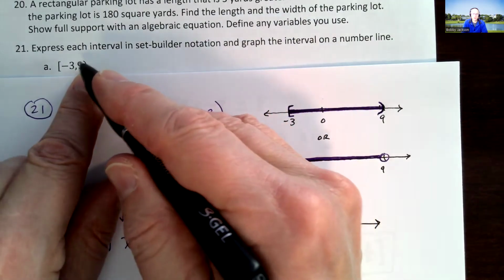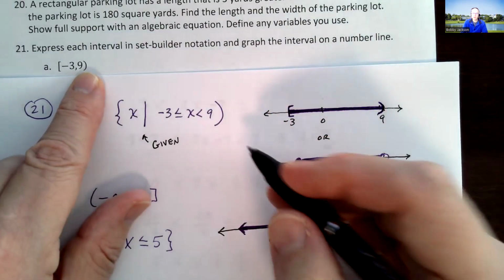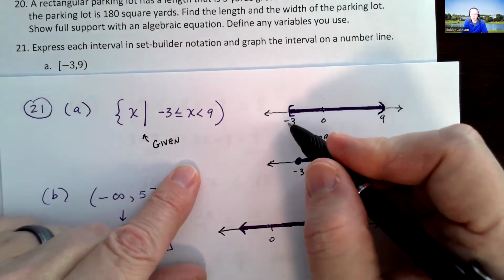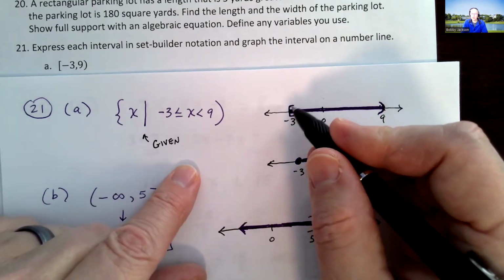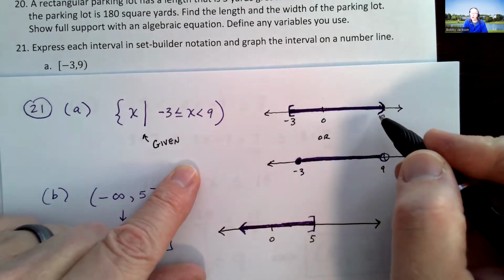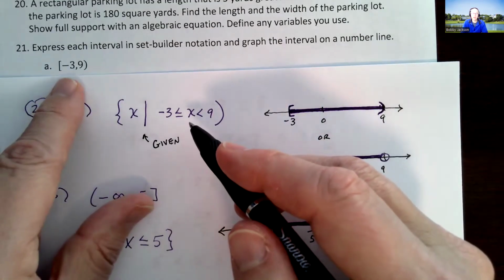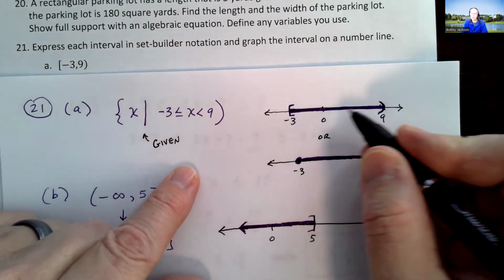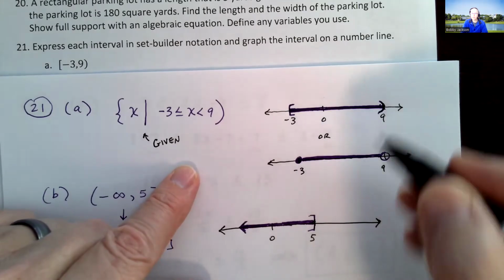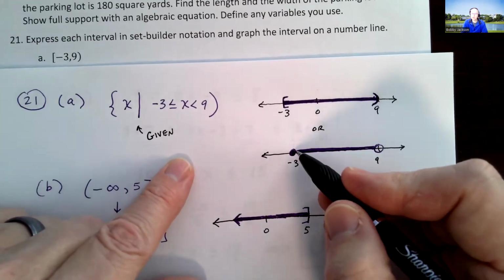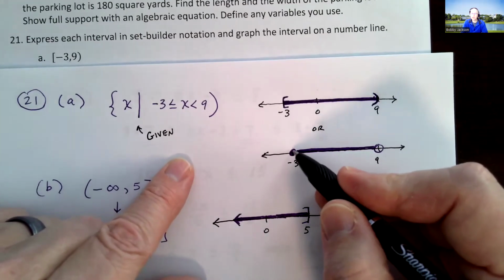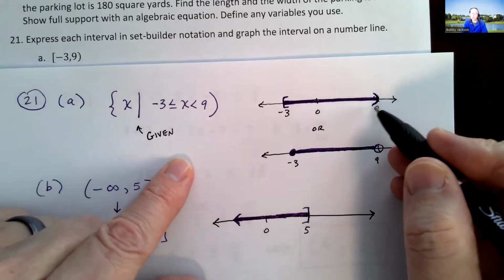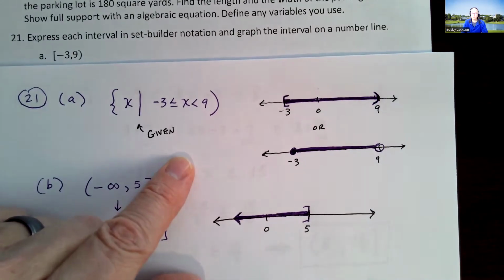If it was less than or equal to, we'd have a bracket. Okay. So on the real number line, the way the book does it, at negative 3, we've got a bracket going this way. And at 9, we have a parentheses, just like we do in the actual interval notation. And then we shade in everything, make a thick line in between those two. You can also use this notation. This is used by other textbooks. Filled in circle means we include it. It's like the bracket. Open circle means we exclude it, like the parentheses.